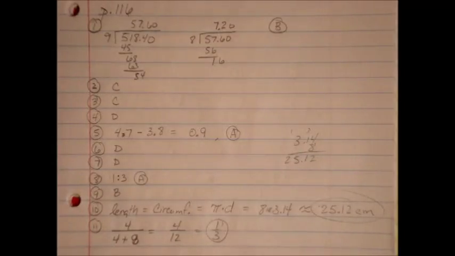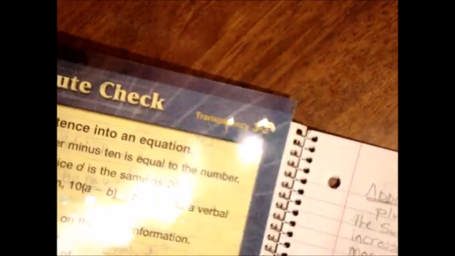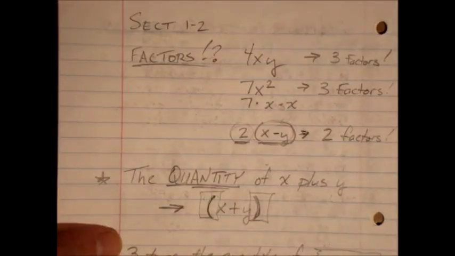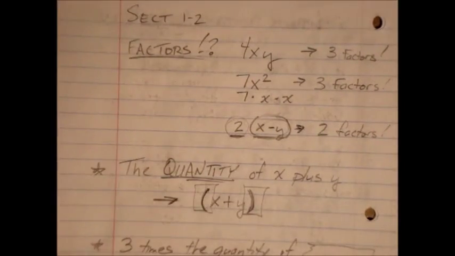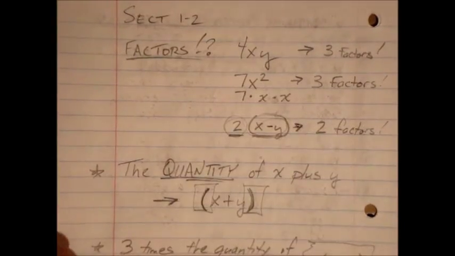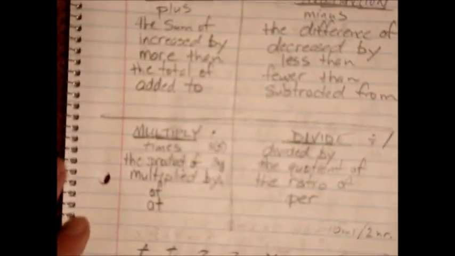Okay, pause if you need. And I am pushing forward to a quick review of section 1-2. These are notes. This is probably about the second page. Elijah, do you remember what the word "is" means? Equals. Is means equals. True.